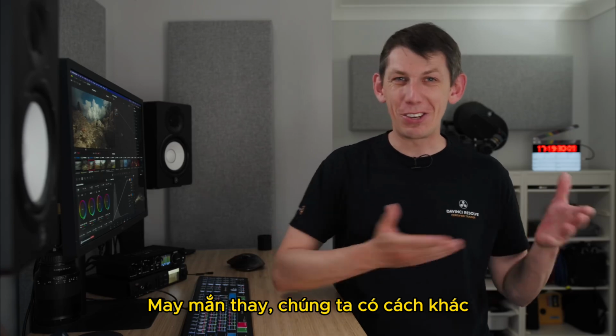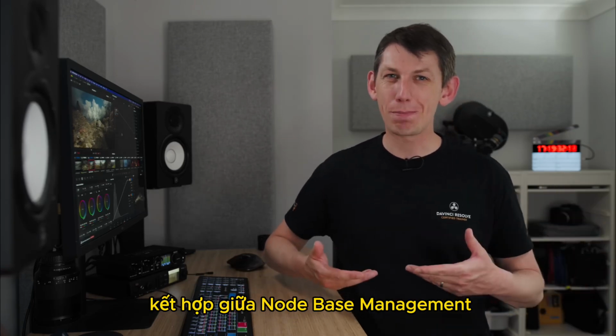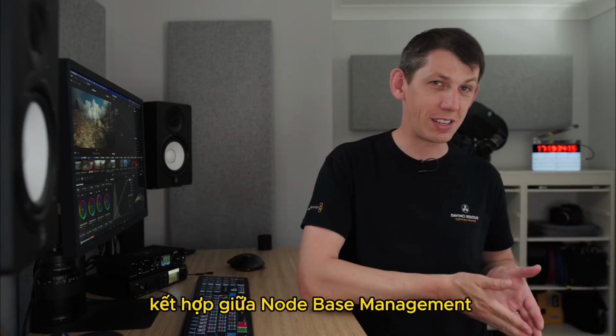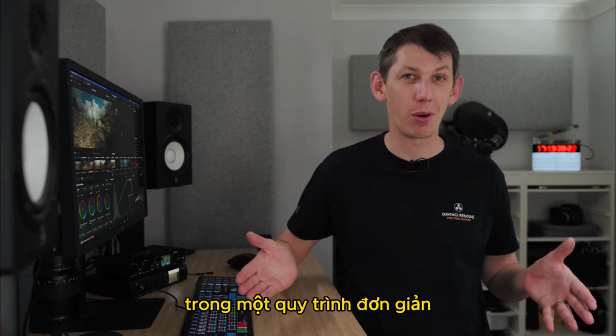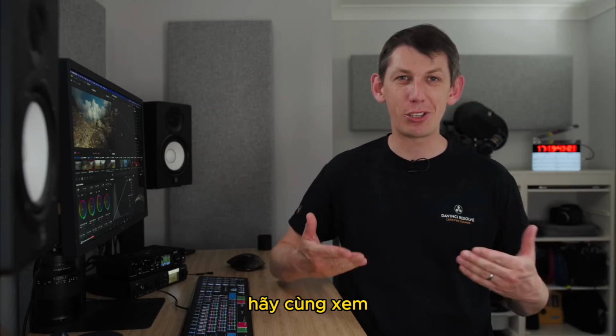Well, fortunately, you can have your cake and eat it, because it's possible to combine the advantages of node-based color management with project-based color management in one simple, convenient workflow. Enough talk, let me show you how.